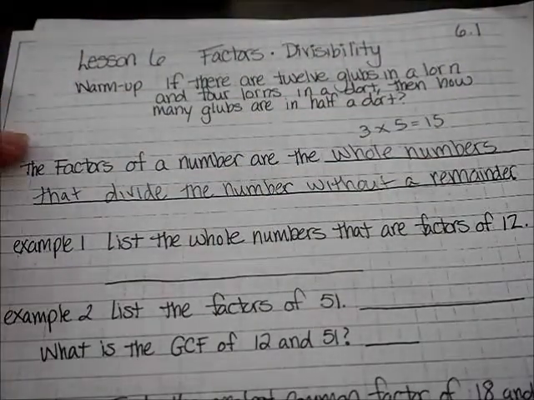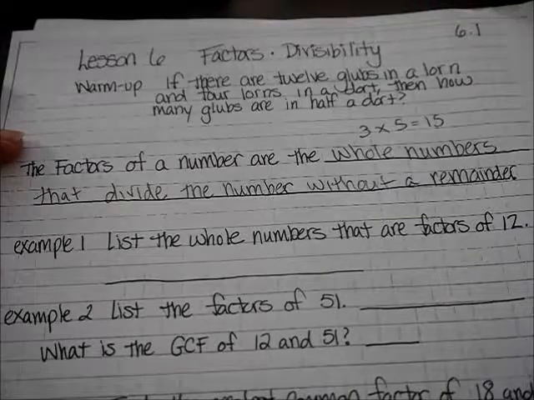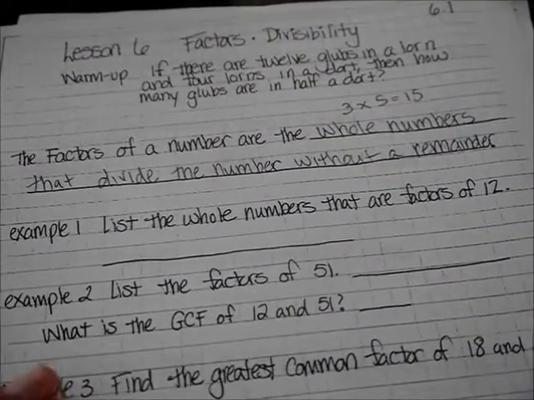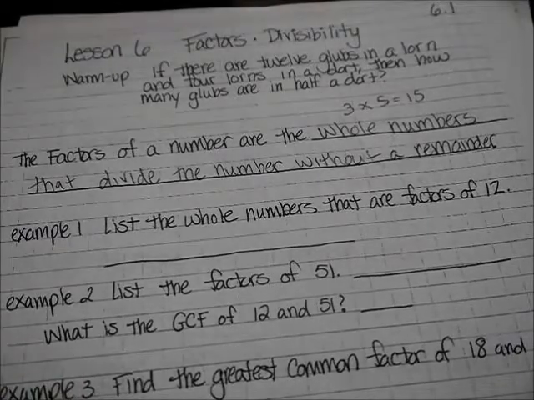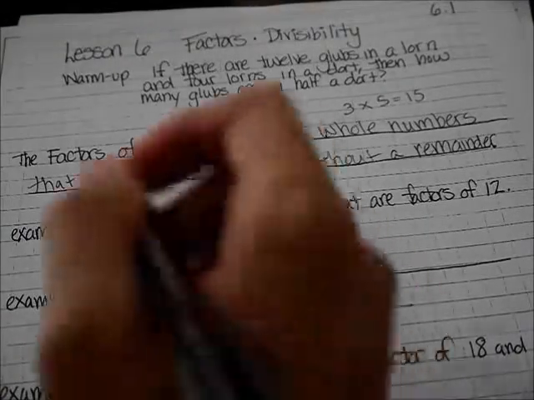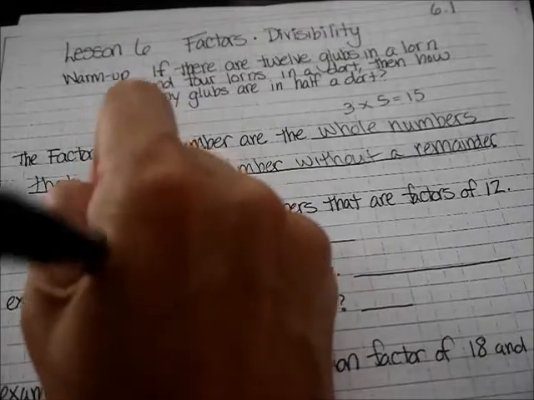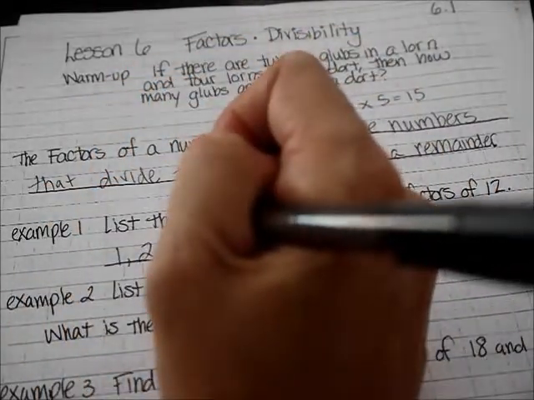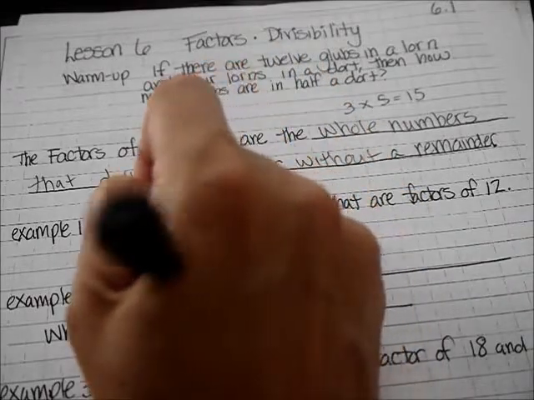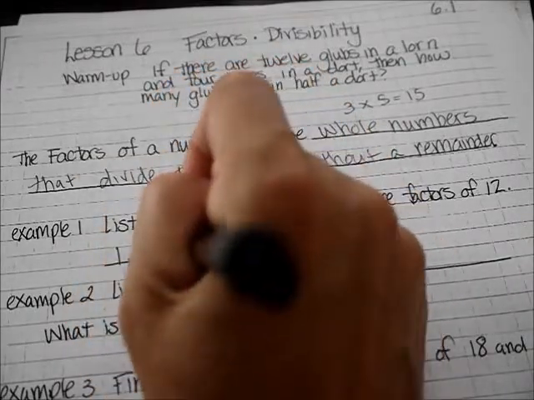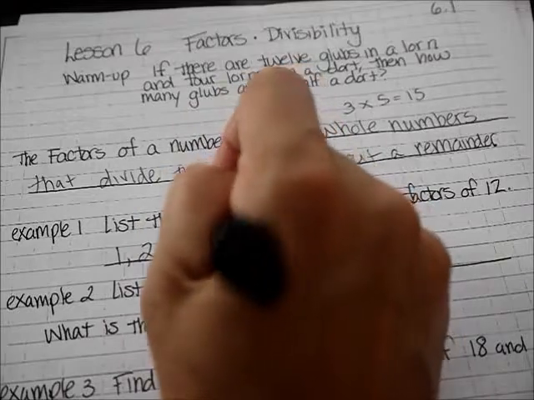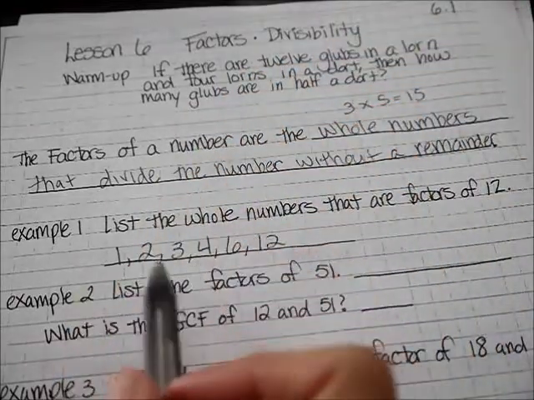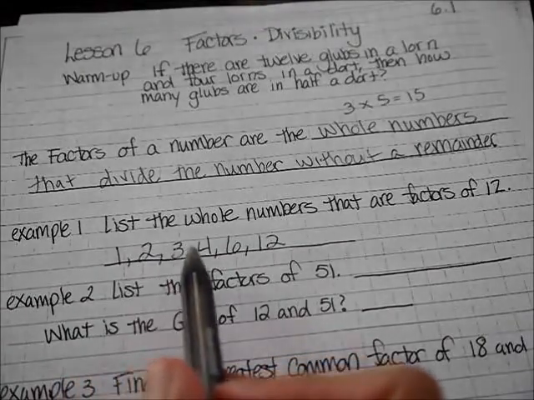Let's put this into practice. Example 1, list the whole numbers that are factors of 12. Now the number 1 is a special number. It is a factor of everybody. So we have 1 goes into 12, and 2 is a factor of 12 because 2 times 6. 3 is a factor of 12. 4 is a factor of 12. 6 and 12 itself.